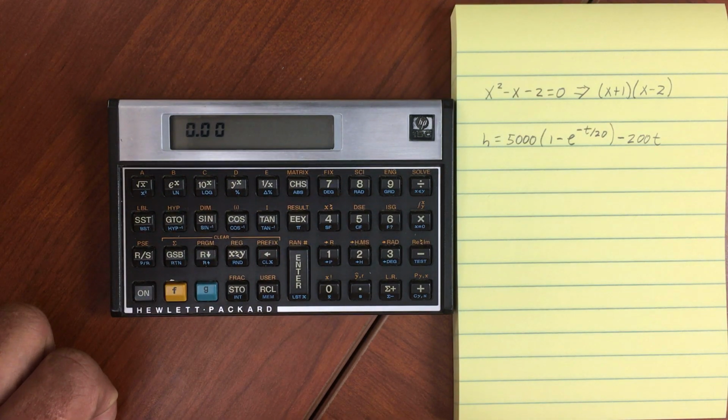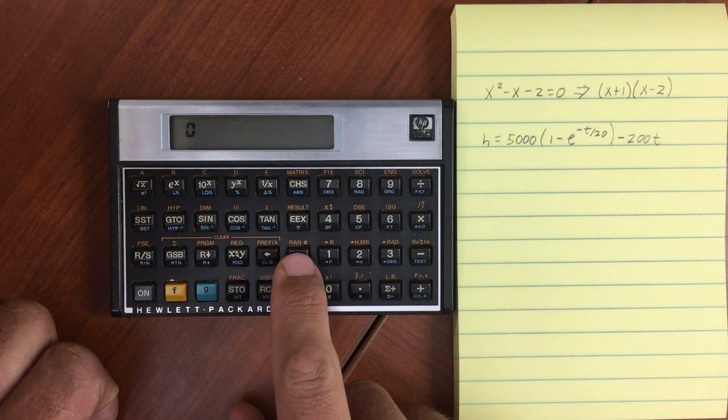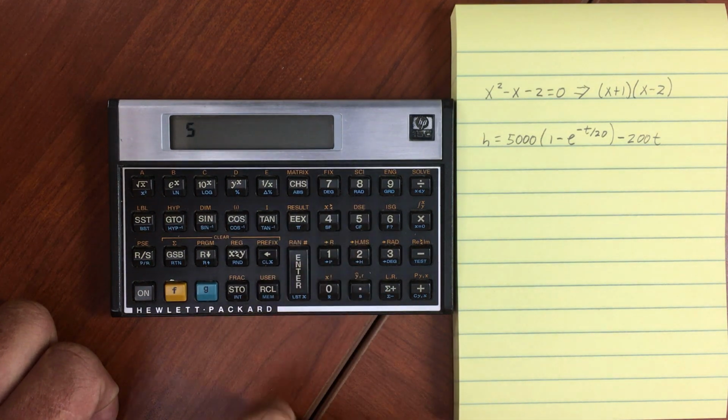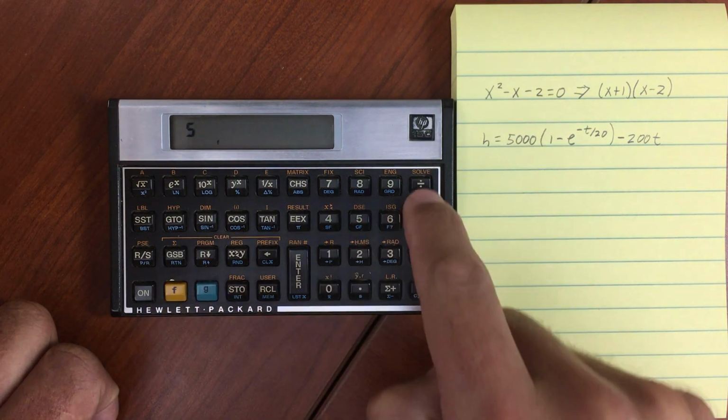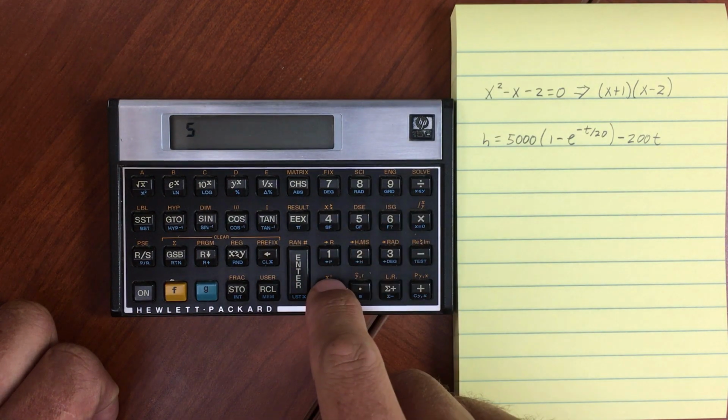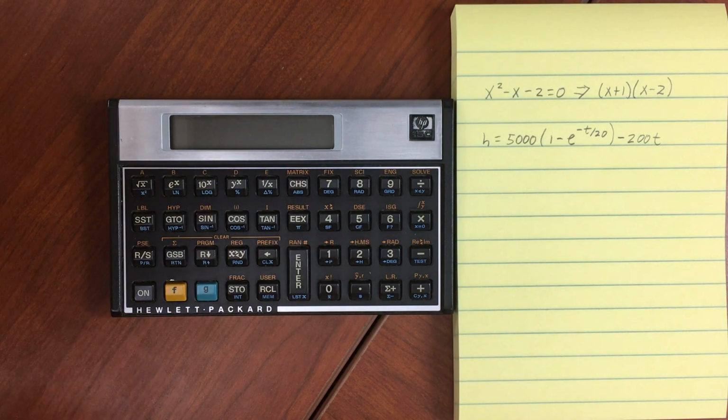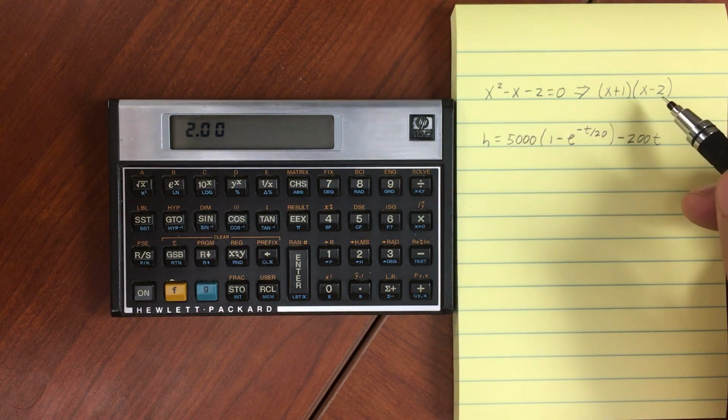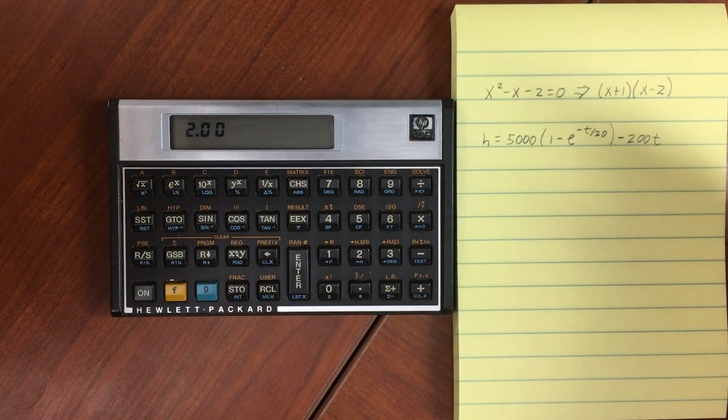Now we need to enter in 2 guesses. So let's do a guess between 0 and 5. And let's hit solve. So shift, solve, and execute our routine. And that's 0. So we'll wait a while as it runs. It should come up with a guess somewhere between 0 and 5 if we have a root there. And 2. And as we knew from factorization, that was going to be one of our roots.